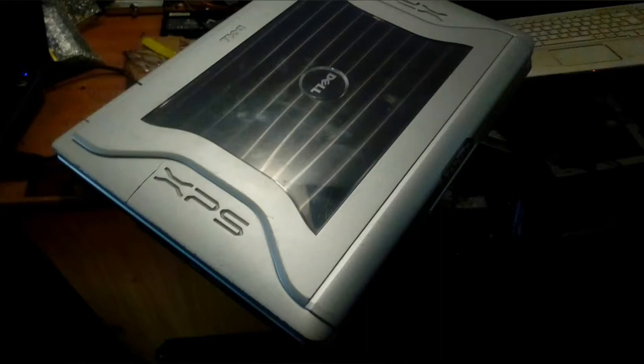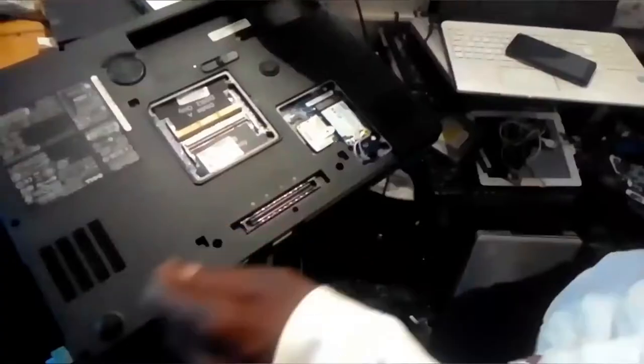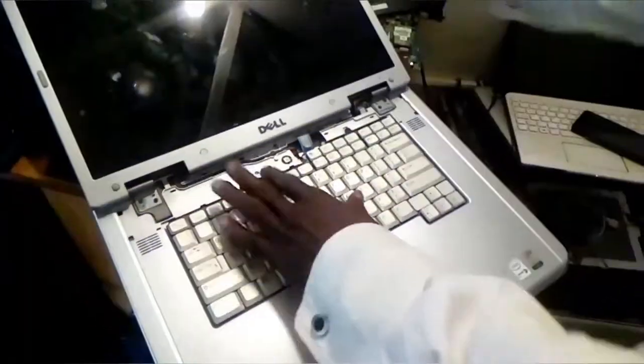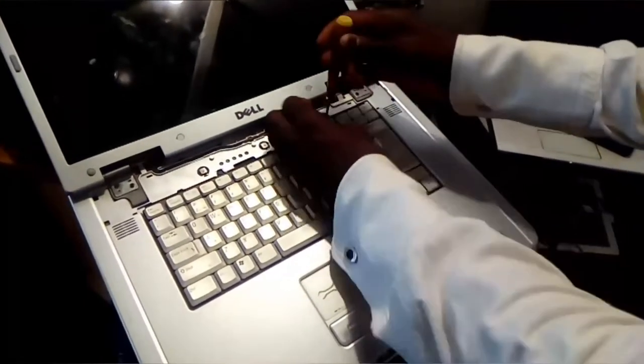If you look very well, you can remove everything and then service your motherboard, to service the BGA graphics problem. I want to remove everything before we start. Let me go ahead. Okay, let's go directly to remove the system quickly because of time.